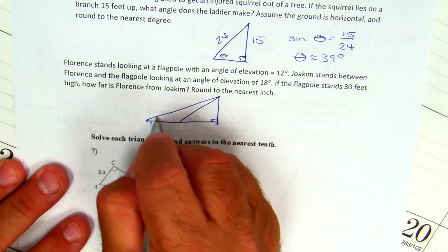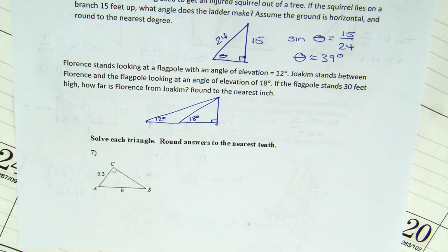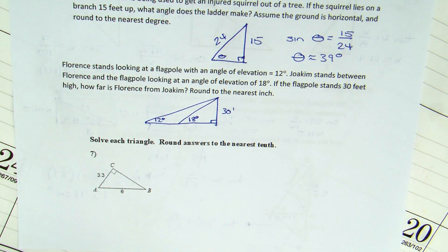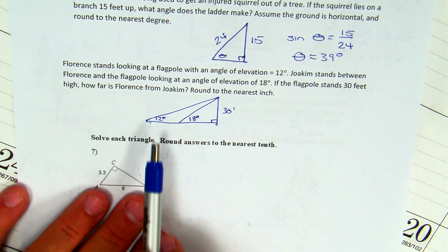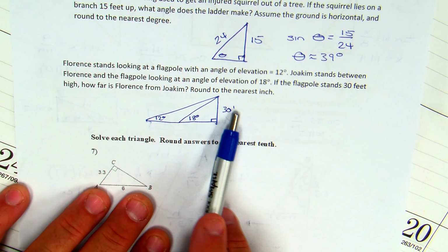So this is the 12 degrees. This is the 18 degrees. Again, it's just giving us structure. It doesn't have to be drawn to scale. The flagpole stands 30 feet high. Now, unlike the packet, you're not going to have to find this distance by setting up a system. We're not going to do that. That was this one, right?